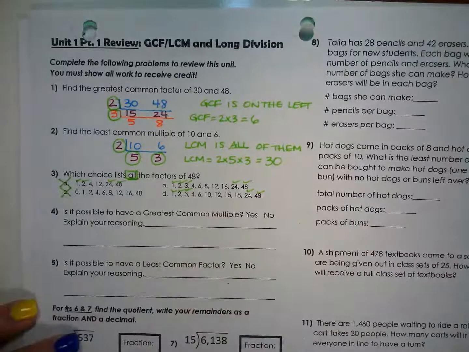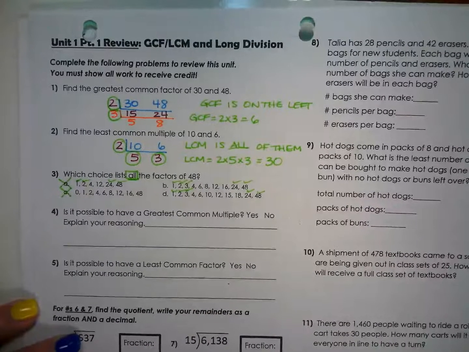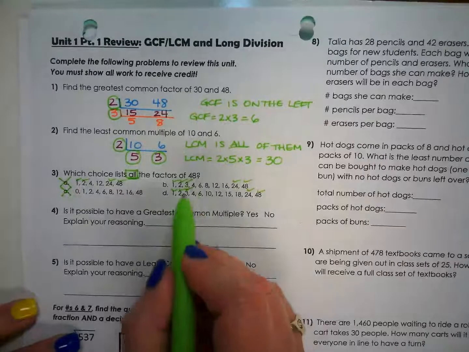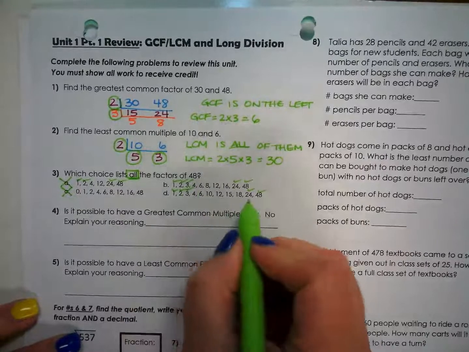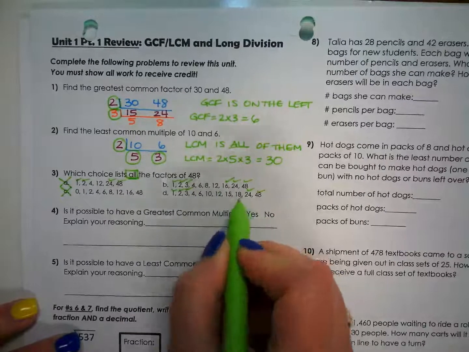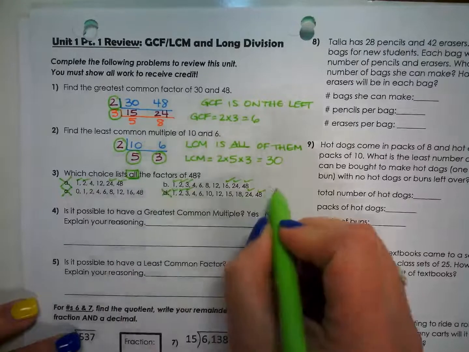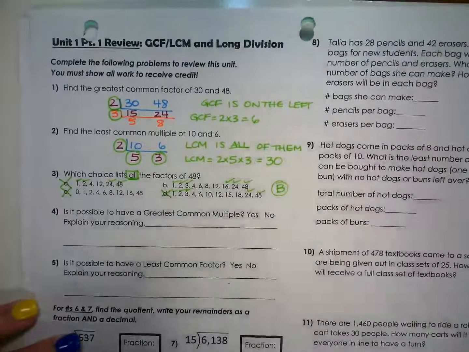So A cannot be our answer because it's missing the factor of 3. 3 goes into 48 16 times, so that's here, and it's not here. So the only answer choice that works would be B.